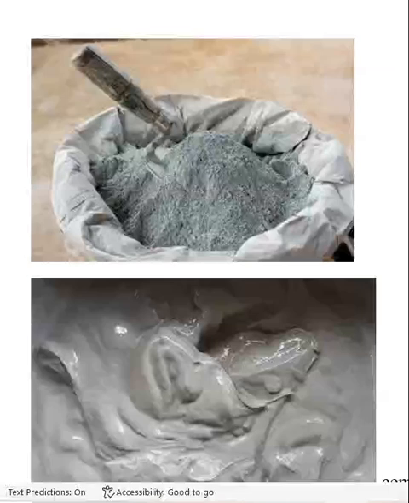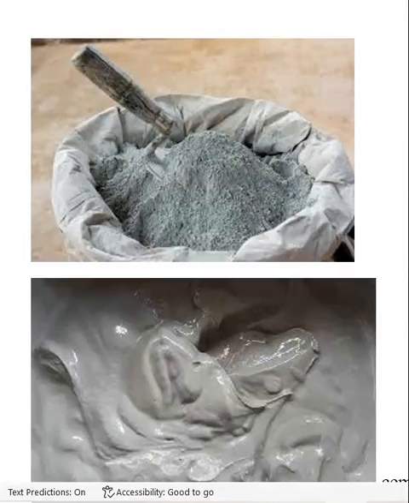Do you know how the grey powder called cement becomes a strong concrete building? In this video, I will explain the cement production step by step.